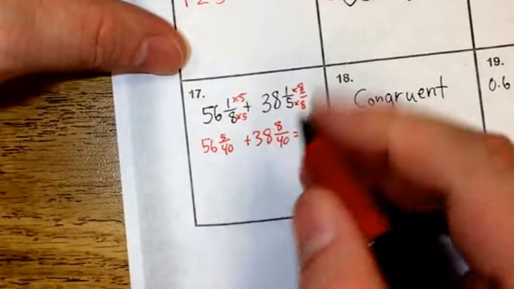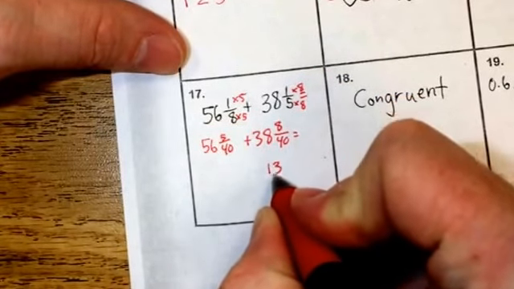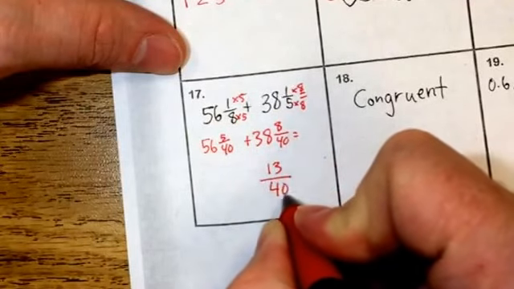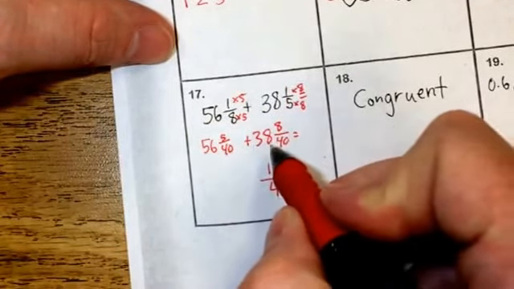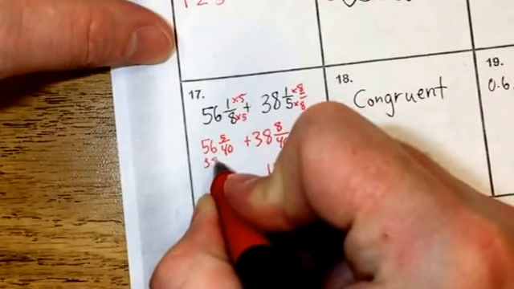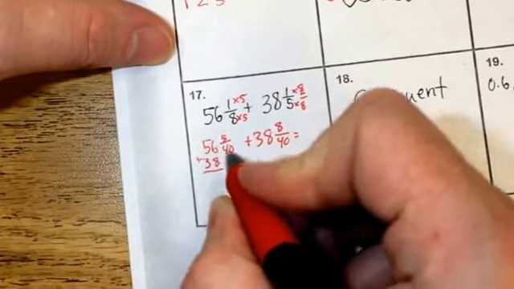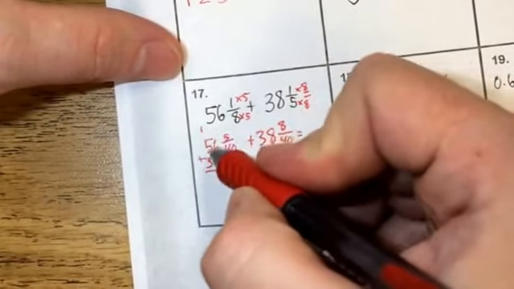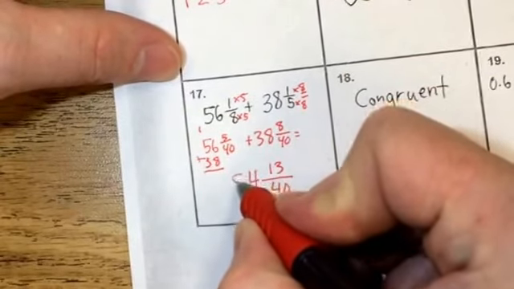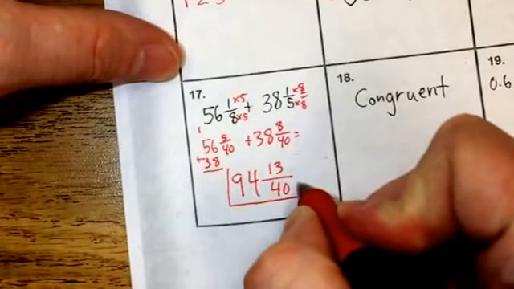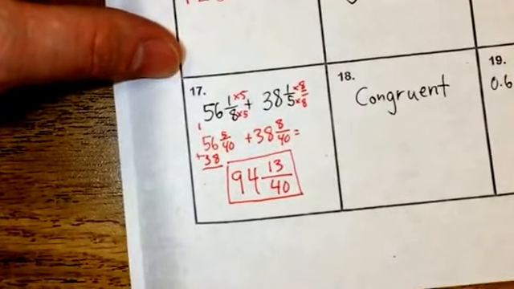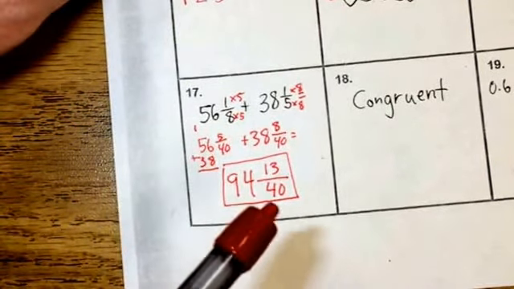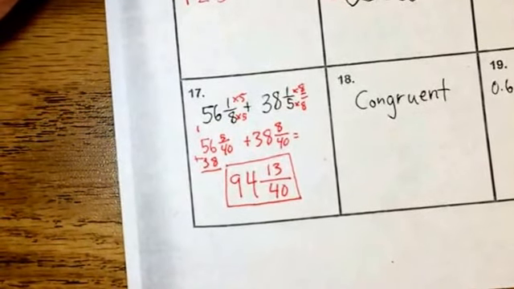So 5 plus 8 is going to give me 13. The 40 is going to come straight across because you don't change your denominator when you're adding. Now I just have to add up 56 plus 38. So I'm going to go ahead and write my 38 down here just to add these up. 8 plus 6 is going to get me 14. 5, 6, 7, 8, 9. So I get 94 and 13/40. I do not have to reduce this because there's no number that can go into both 13 and 40 at the same time.